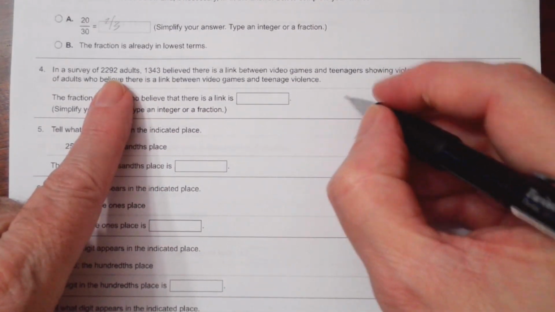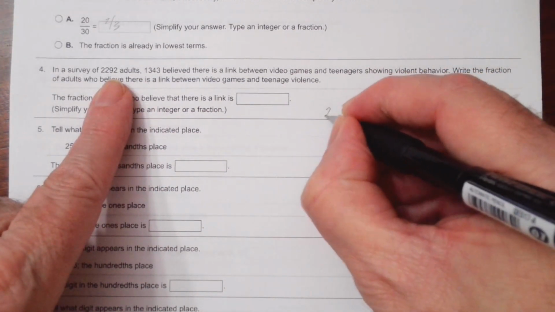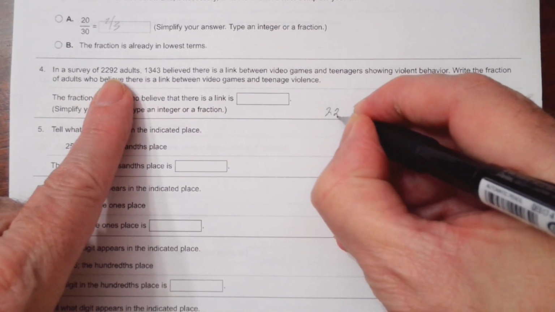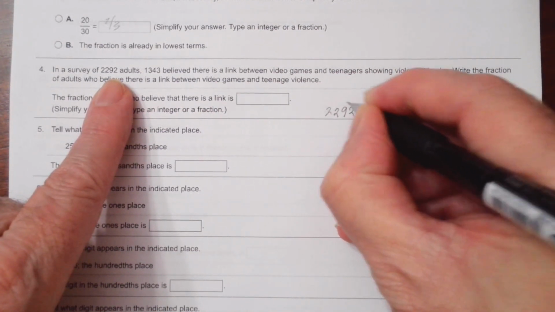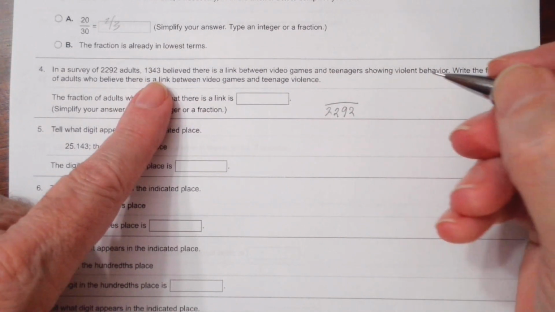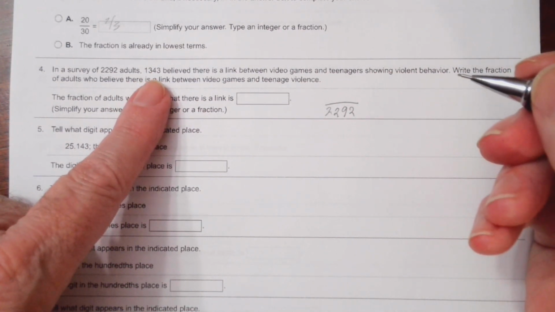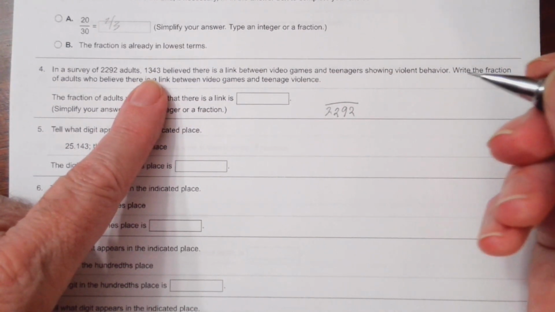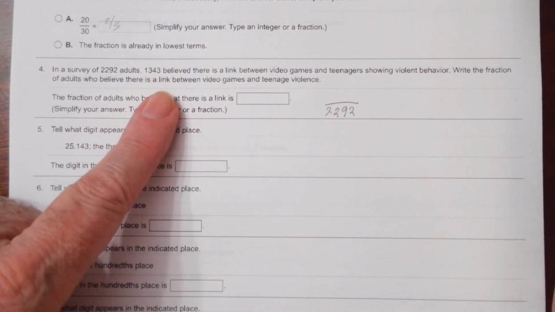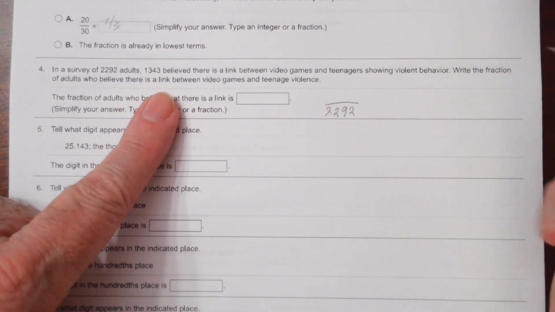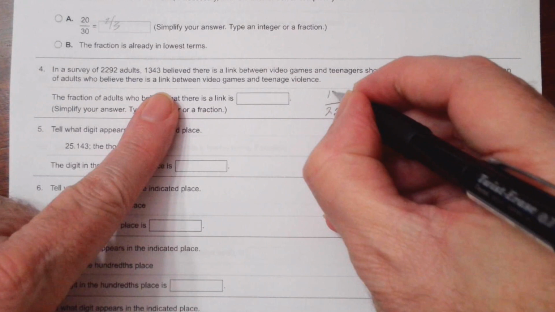So the whole would be the total number of adults, which is 2,292. And 1,343 believe that there is this link between video games and violent behavior. So there's your part.